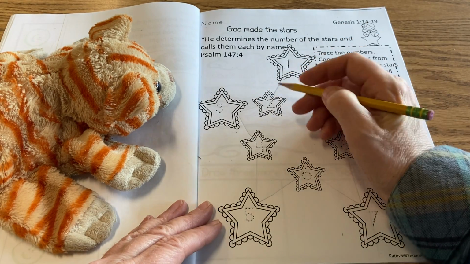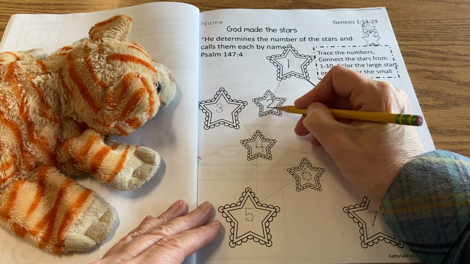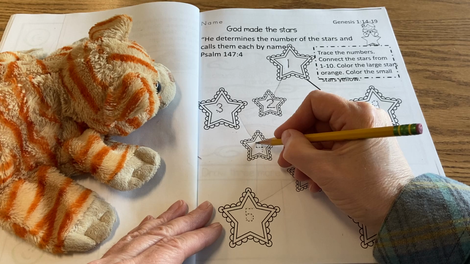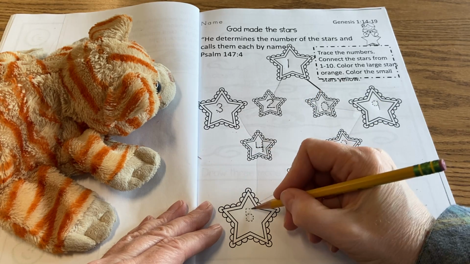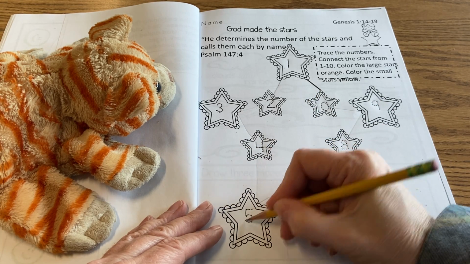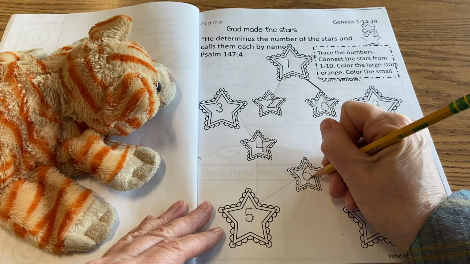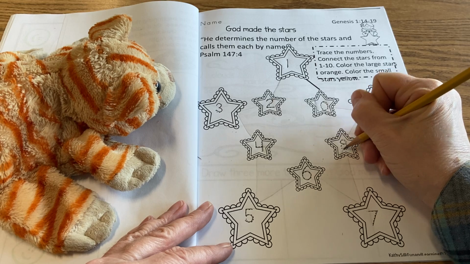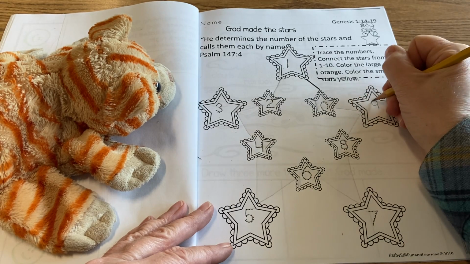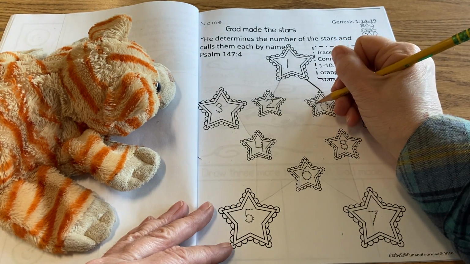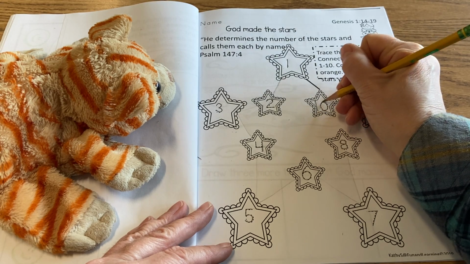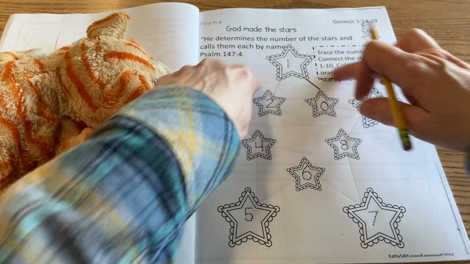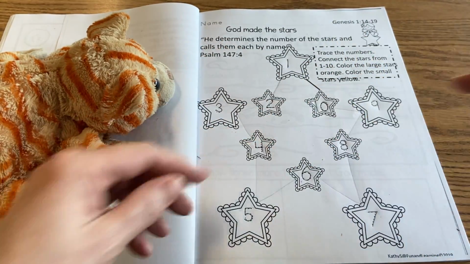So we have a 1, a 2, so you're going to use your pencil, okay, then a 3, and a 4, and a 5. Here's a 6 for you to trace, and here's that 7, 8, and 9, and there's that 10. Okay, so there's 10 stars, okay, big stars and little stars. The big stars are on the outside, the little stars are on the inside.